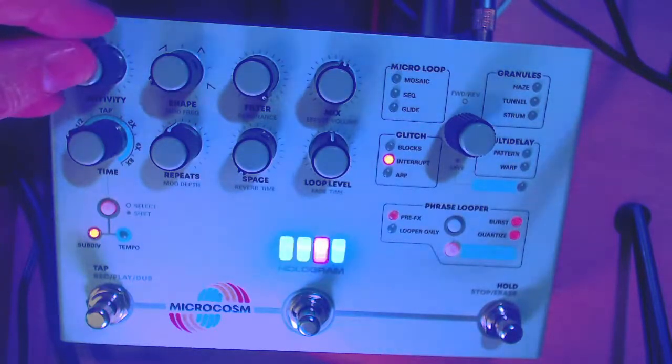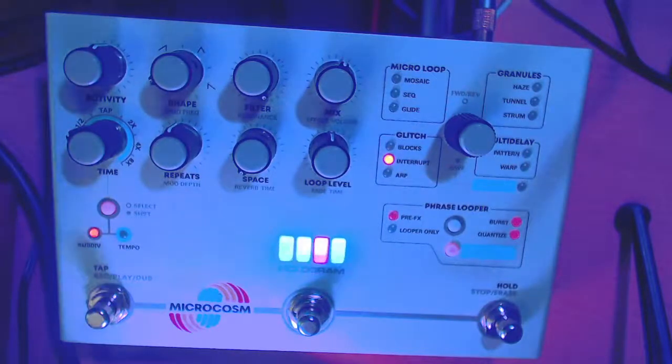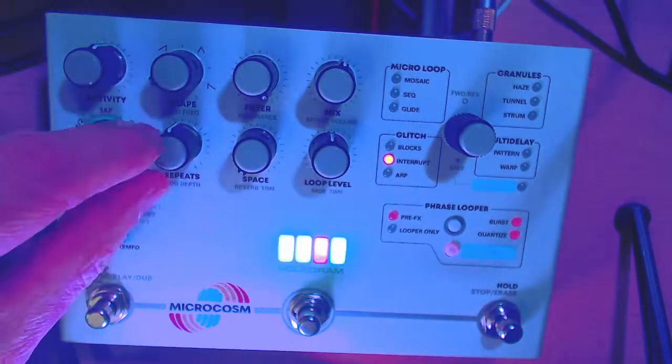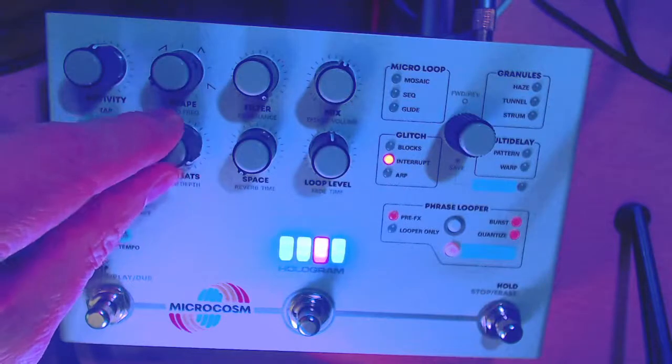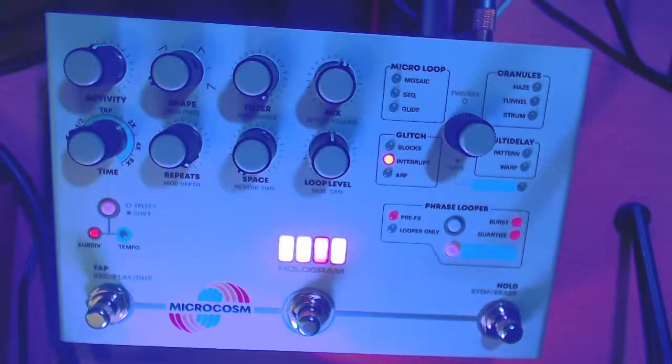There's also things like stuttering effects and other elements. There's a repeats button that you can turn to say how often a given effect will keep repeating over and over again. Oftentimes there are variations within a given effect, and so it's how often a variation will repeat.